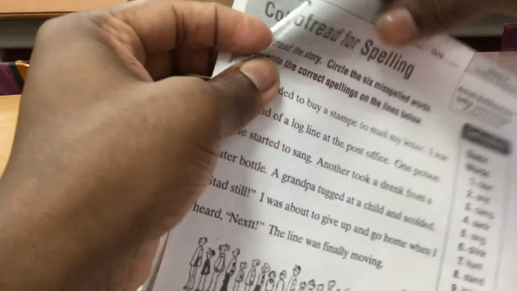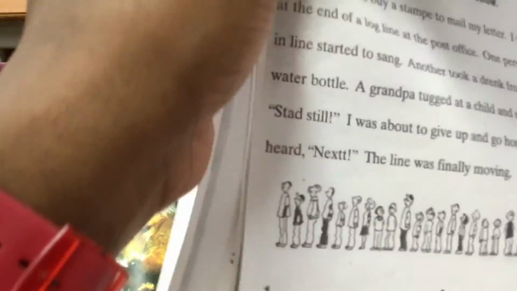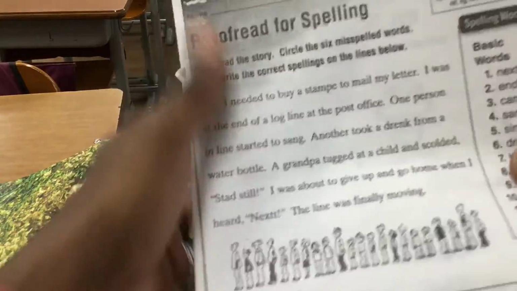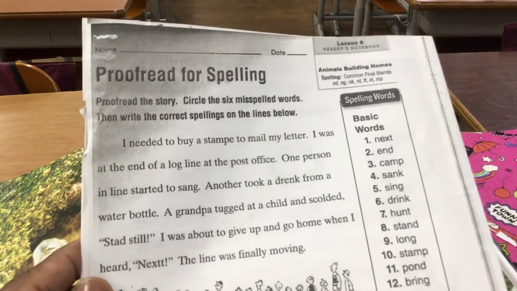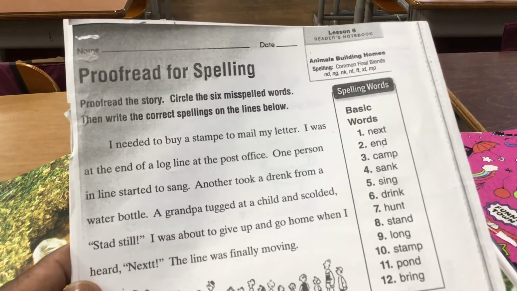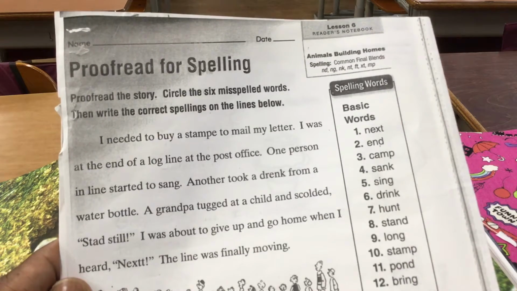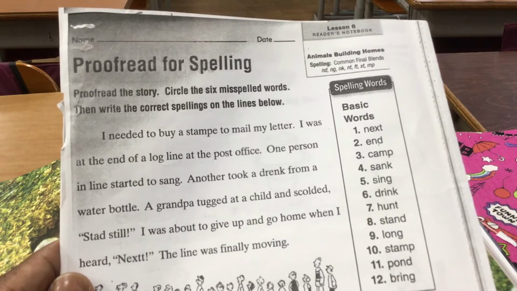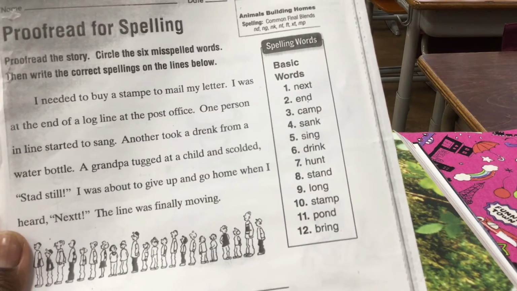Today we're starting on page 88. And our activity here, there we go, that's much better. It's proofread for spelling. It says proofread the story, circle the 6 misspelled words, then write the correct spellings on the line below. So you know we have been working with these words throughout this workbook.